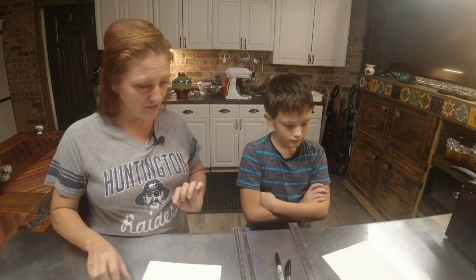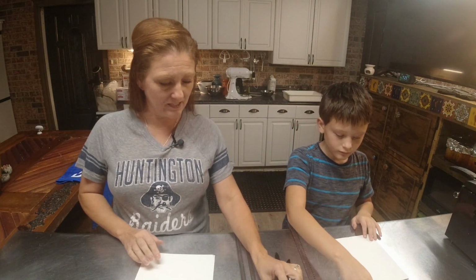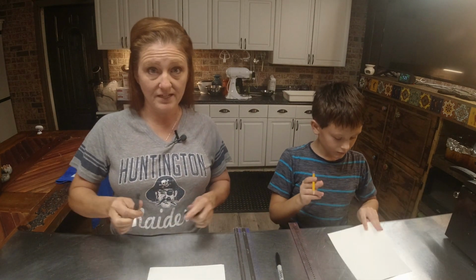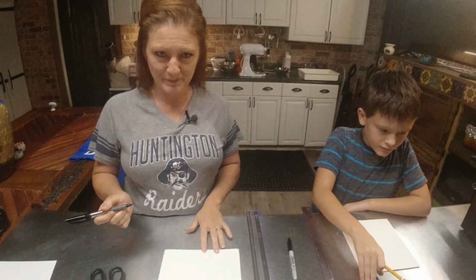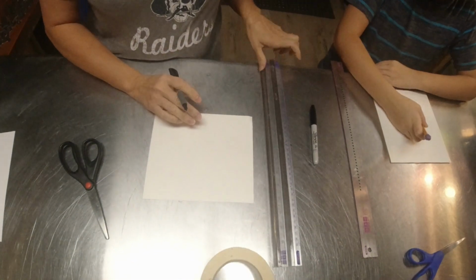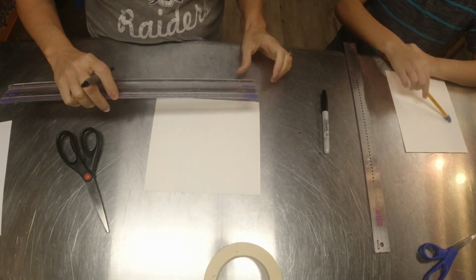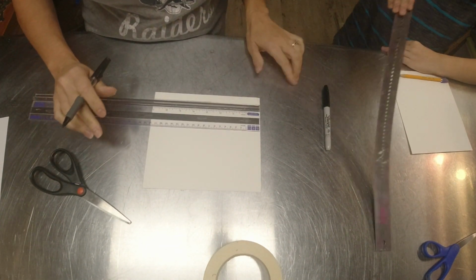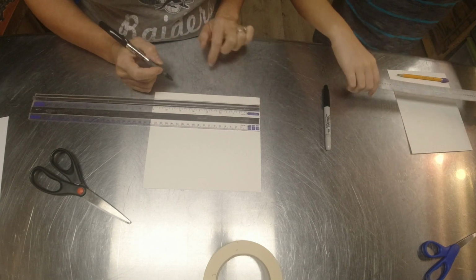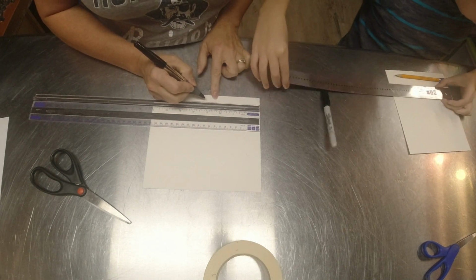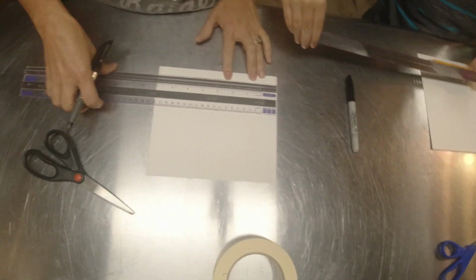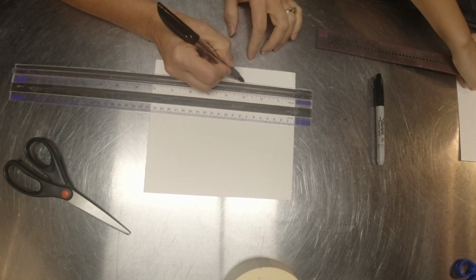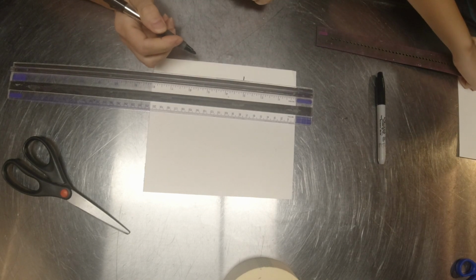So Jara, I want you to get your piece of paper and a pencil. I'm going to use a marker on mine so that you guys can see what we're doing. We're going to take our ruler and measure over 3 inches from the side. Jara, take your ruler, which is magnetic because of this table, put it on the edge of your paper, and make a mark at 3 inches. My ruler actually starts down here. So make a mark at 3 inches.